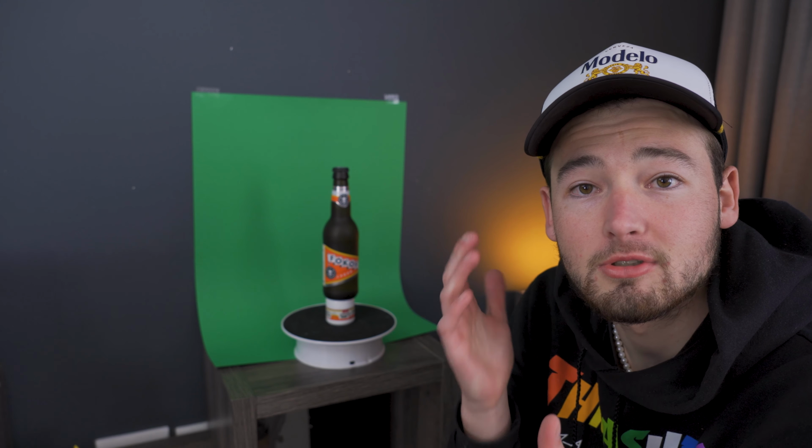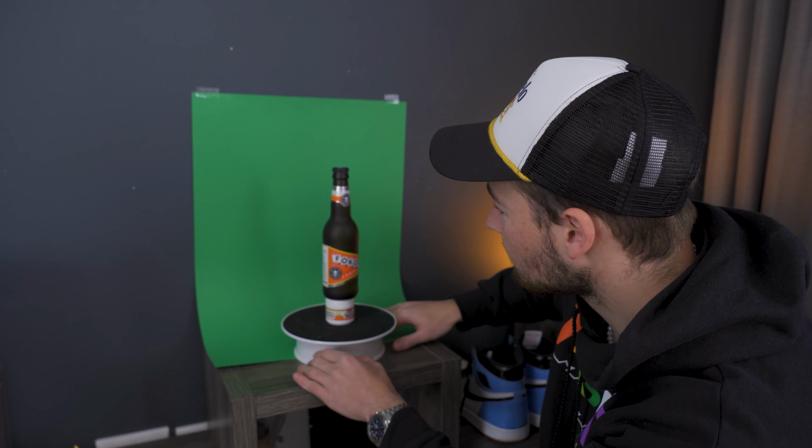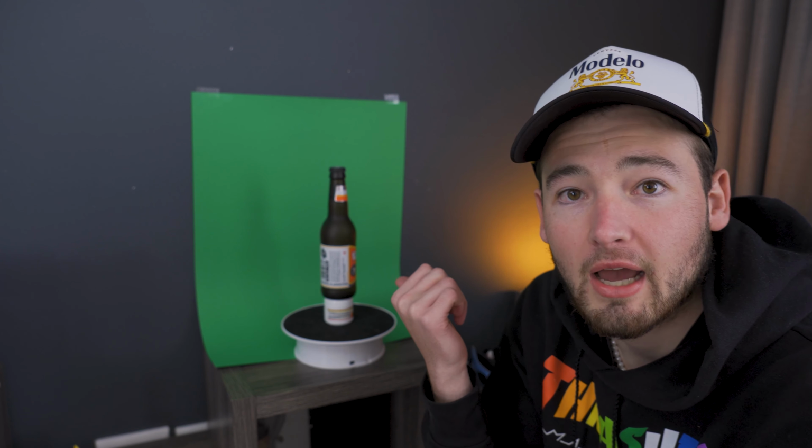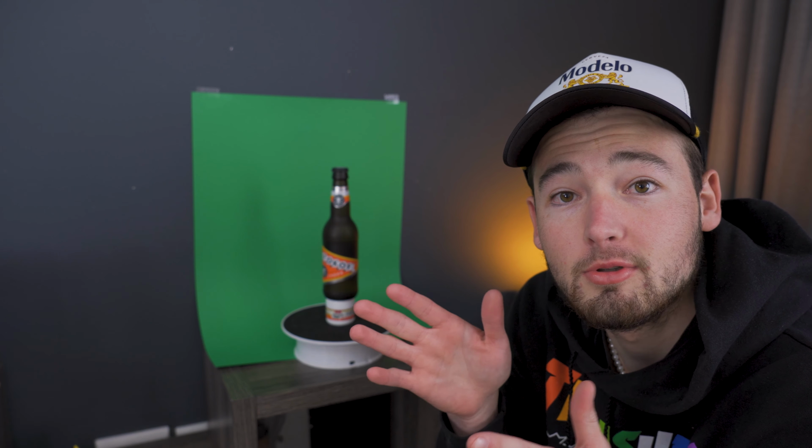So with that said, let's just take some videos of this thing rotating, because as you can see with this little Lazy Susan, we're gonna have the product spin around and we're gonna just record it maybe spinning around a few times. We don't need a lot of content. Yeah, let's just do that and then we can hop into the computer where all the magic happens.